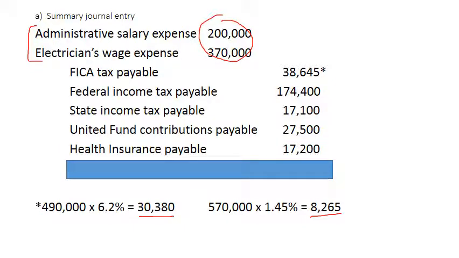Health insurance payable. The company is requiring people to pay part of their health insurance coverage, so the company will take that money and use it to pay the health insurance bill. They're going to just put it in the health insurance payable account. Sometimes they put it in health insurance expense to reduce the cost of the health insurance. Either way is okay.